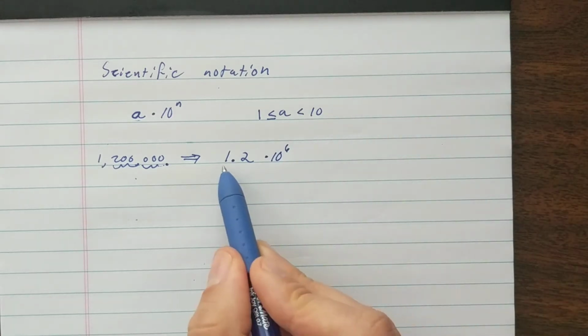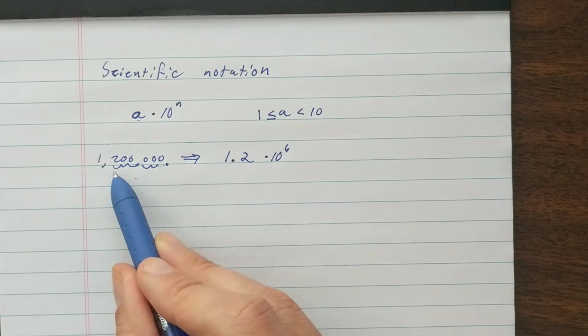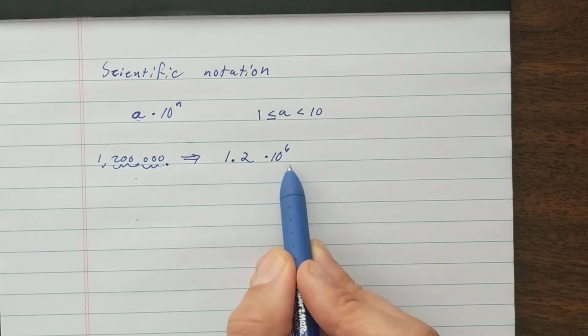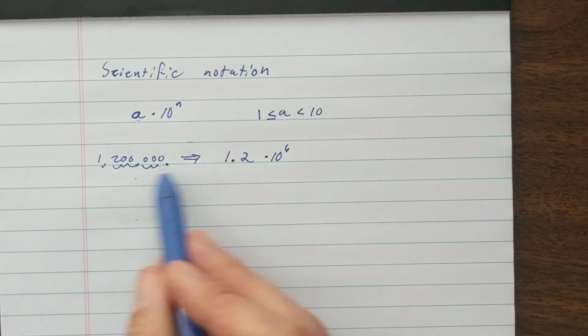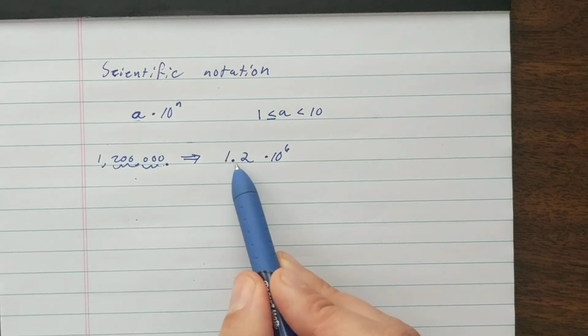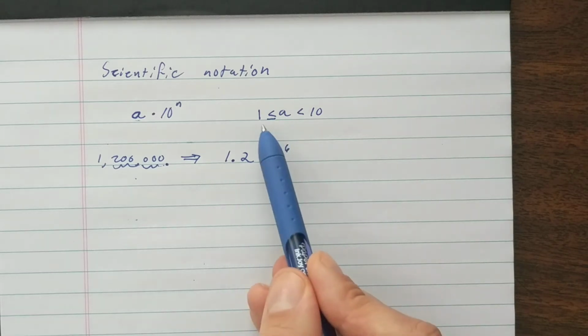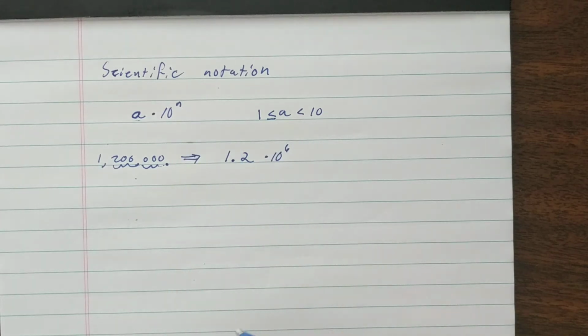That's basically saying it's 1.2 times 10 to the 6th, which means to get back to this number, I would have to move this decimal place to the right 6 times. 1, 2, 3, 4, 5, 6. And I would get back to this 1,200,000 number. So 1,200,000 written in scientific notation is 1.2 times 10 to the 6th, 1.2 being in between 1 and 10, and 6 being an integer. So let's try another one.